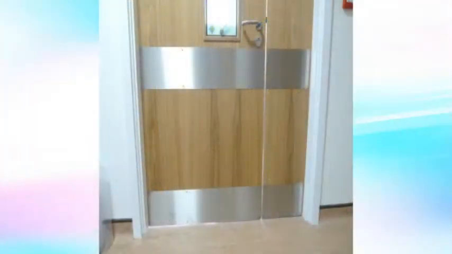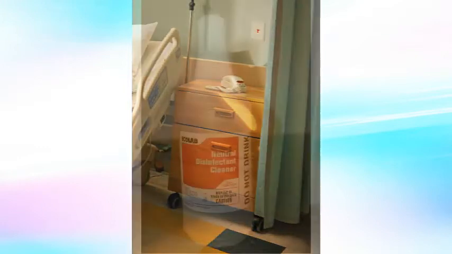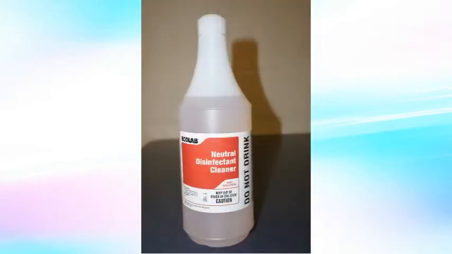Door push plates or door frames are frequently touched by hands and can have smudges and fingerprints that need cleaning. Cabinet doors can also have fingerprints, smudges, and accumulated dirt. Spot clean vertical surfaces such as these using the neutral disinfectant cleaner and the appropriate wet dwell time to let the disinfectant kill microorganisms.